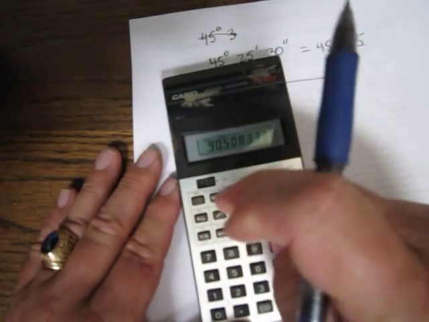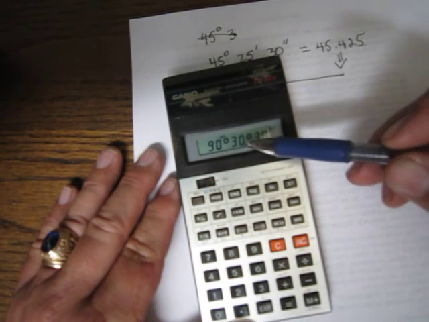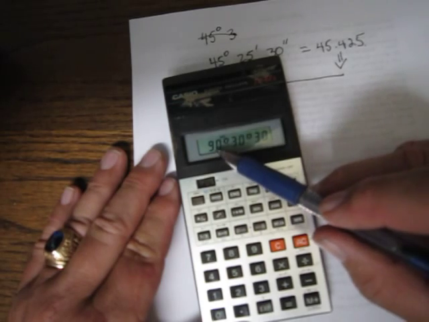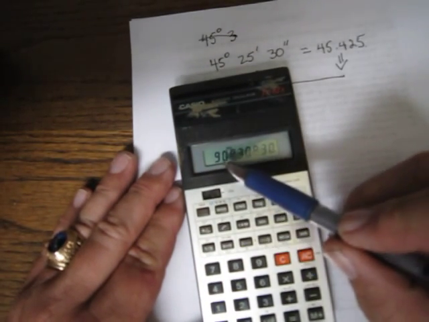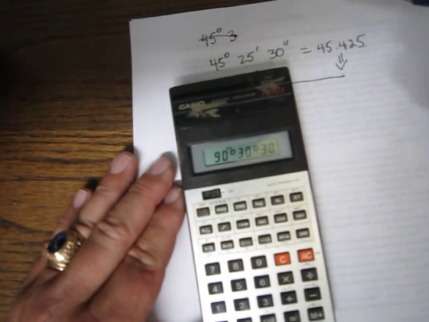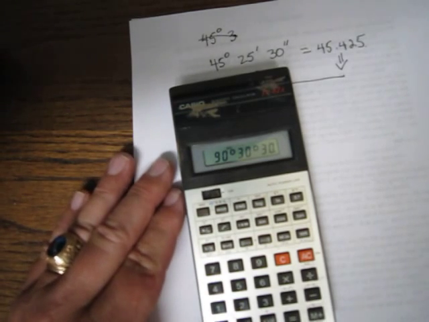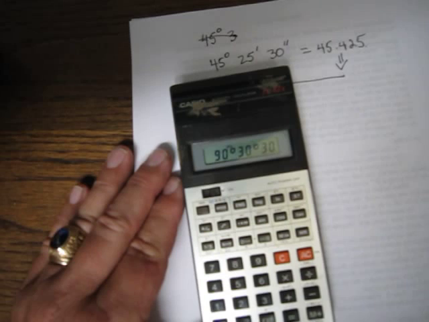I do my inverse or shift, and I get 90, 30, 30. That's exactly what I expected. I had 45, 25, 30. I added 45 and 5 minutes, and I get 90, 30, 30. Okay, now let's go one step further.